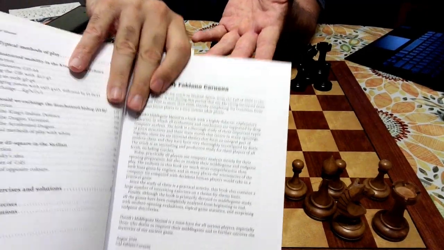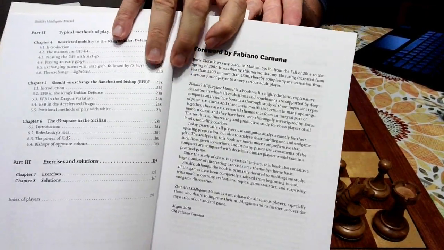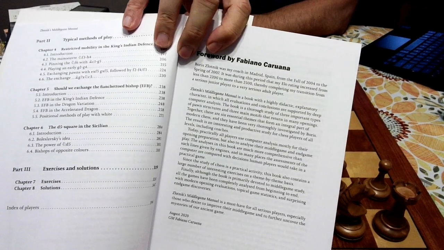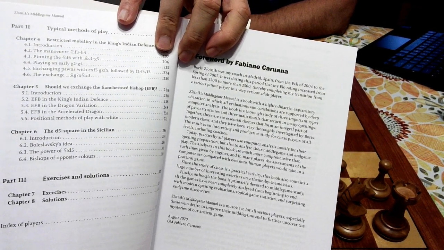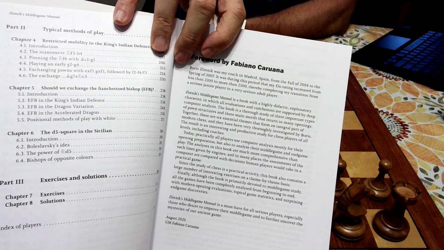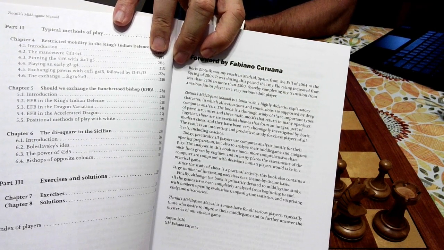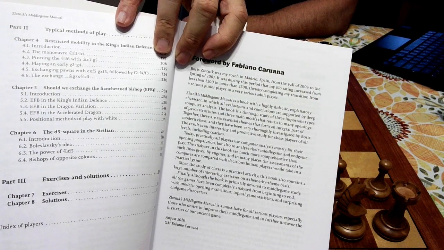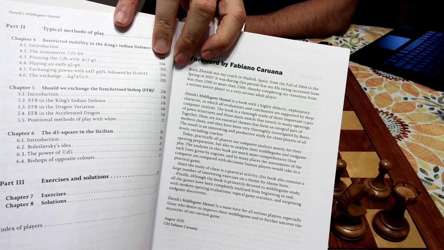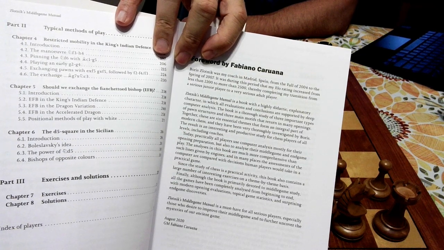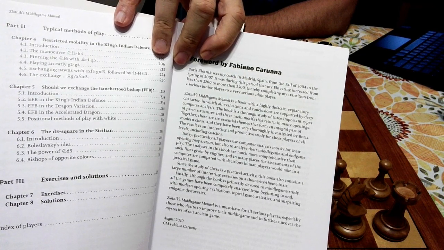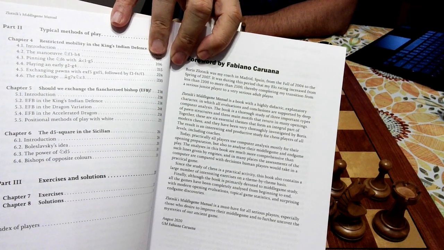And this today is a must, because everyone wants to become a grandmaster, a master. But how are they going to become grandmasters or masters if they don't know the pawn structures? That doesn't make any sense, right? So I want to show you some games from the chapter on the d5 square in the Sicilian, because the names are very, very important in those things.